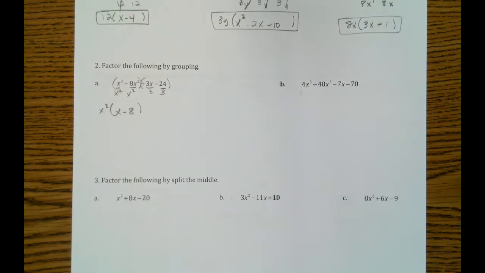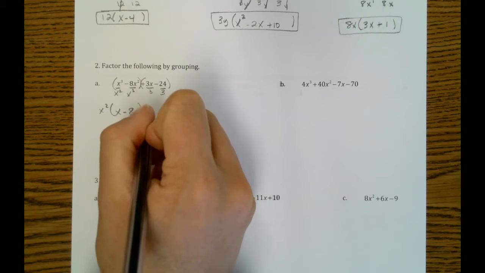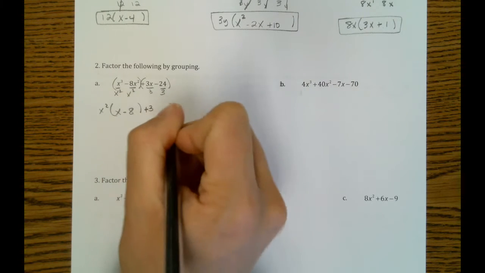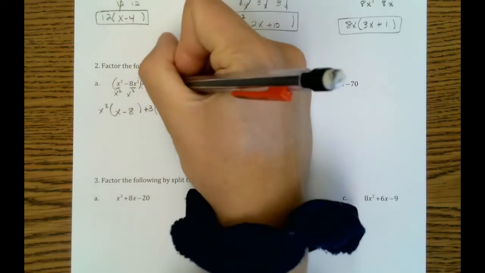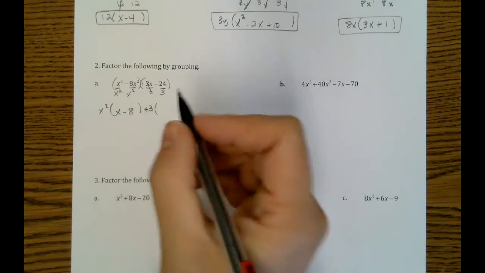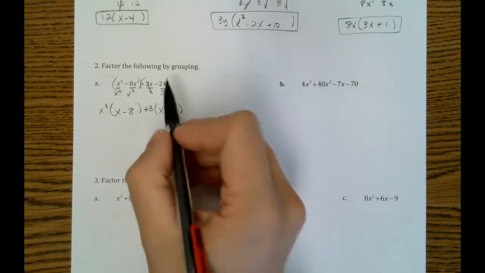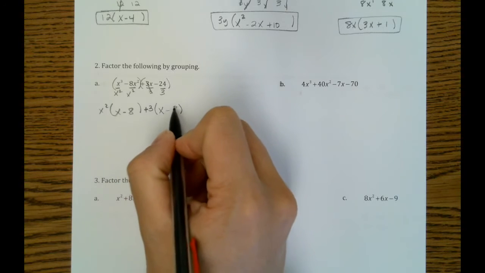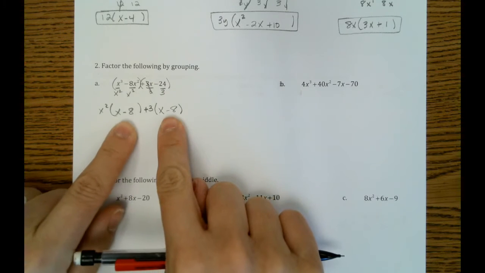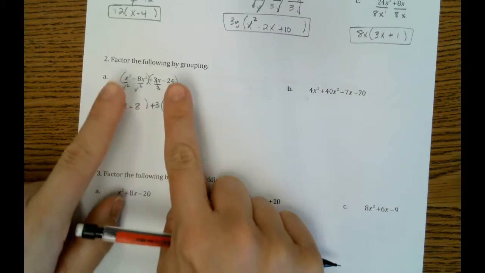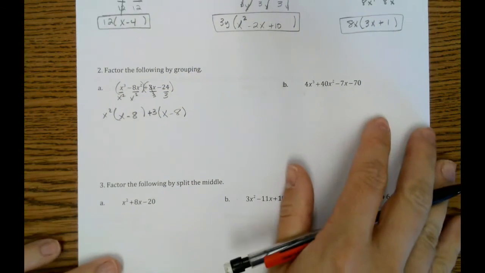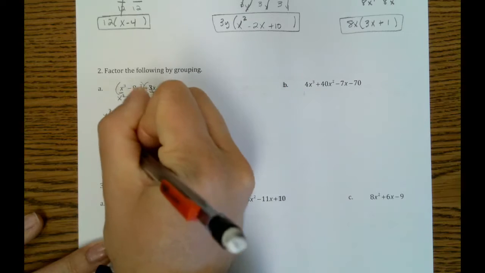Here we can divide out a 3. And I'm going to put a positive 3 there because having that sign there is going to help me in the future. So our 3's will cancel out to 1. We're left with x. Negative 24 divided by 3 is negative 8. We always want to check and make sure that our parentheses are the same. If they're not, we have to go back here because we did something wrong. But here we're good to go.